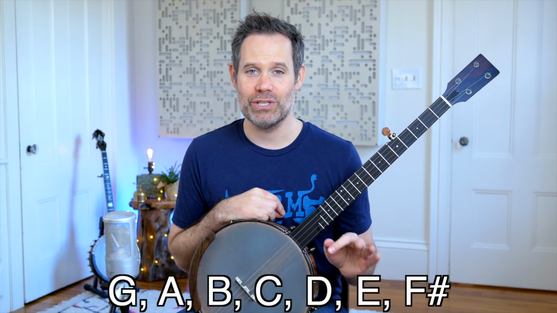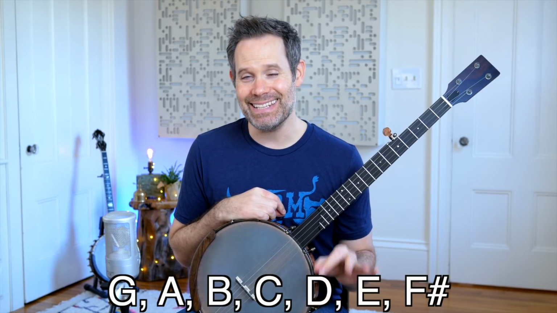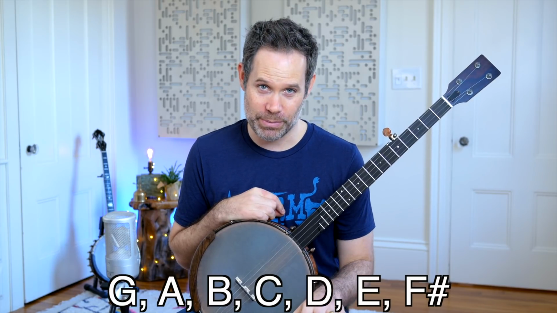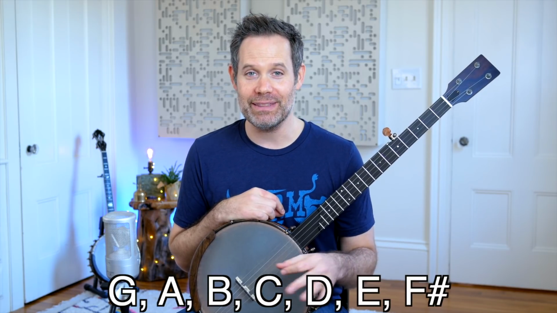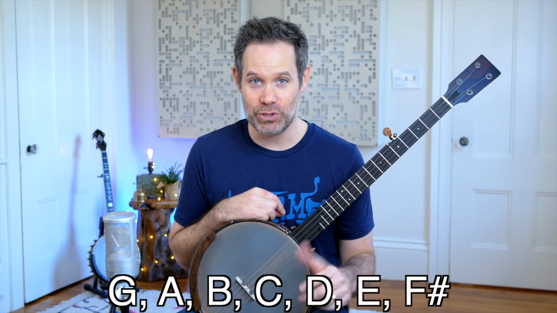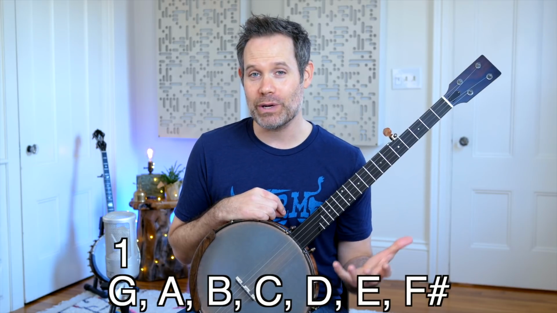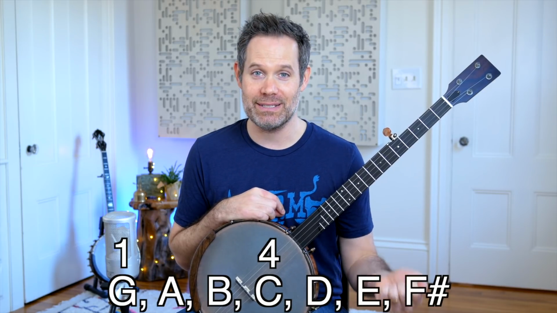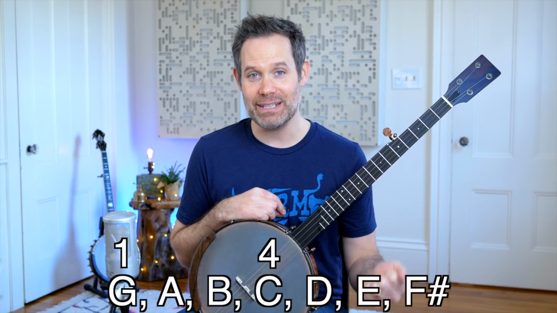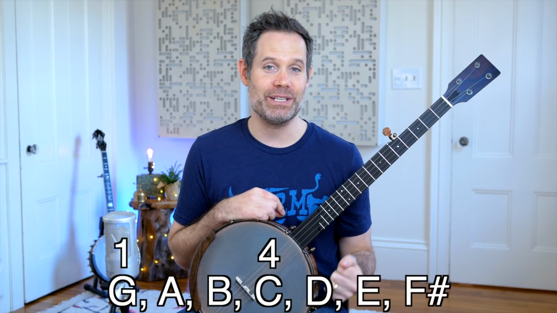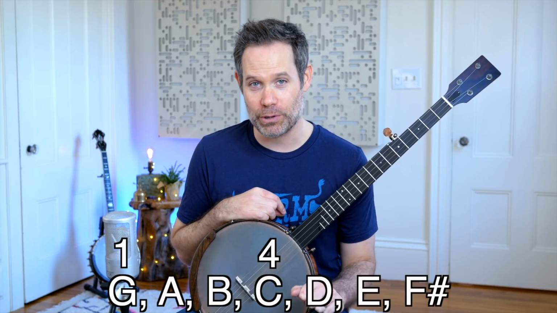First, let's take a quick look at the G major scale. 7 notes: G, A, B, C, D, E, and F sharp. Now, if we just take a look at the first and fourth notes in this G major scale, we can see that the first one is G and the fourth one is C. If we build chords on top of those notes, a G major chord and a C major chord, we get last week's vamping pattern, last week's chord progression.